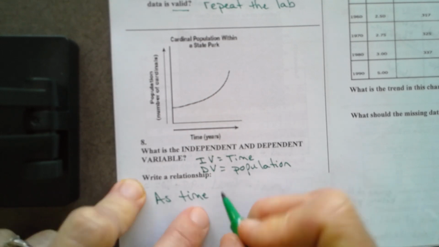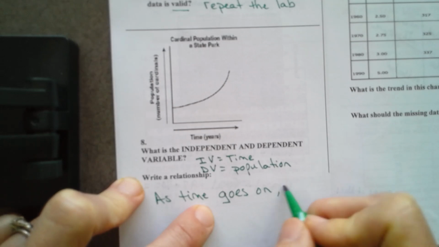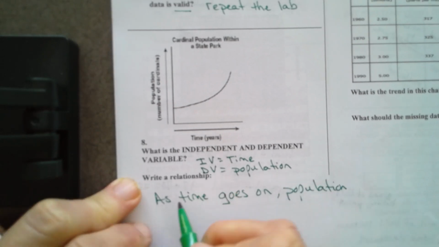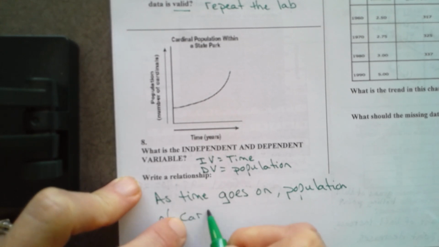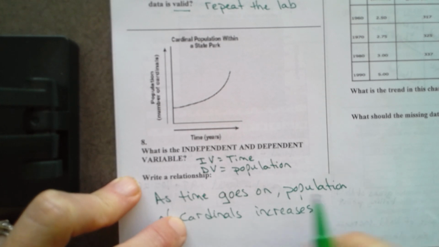As time goes on, population of cardinals increases. Okay, let's move on to number 9.